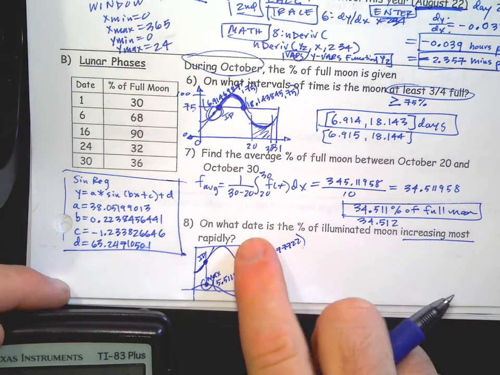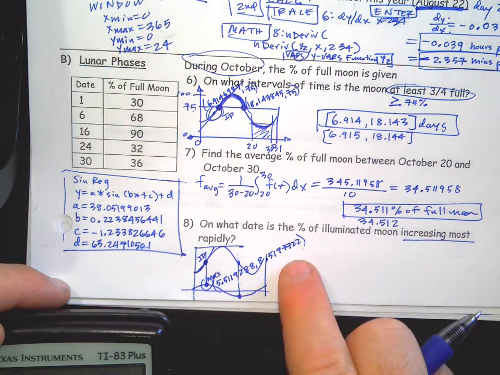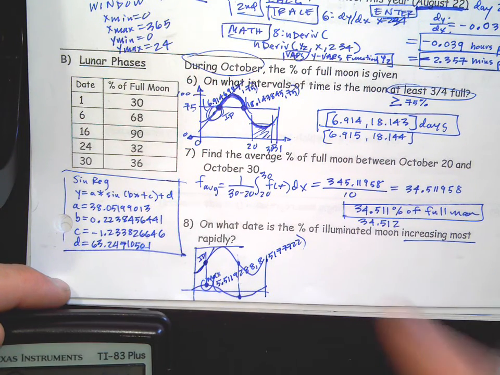Now, you got to be careful the way we answer this. They said, what date is it happening? Now, they could have asked us, what is the rate when it's increasing the most?